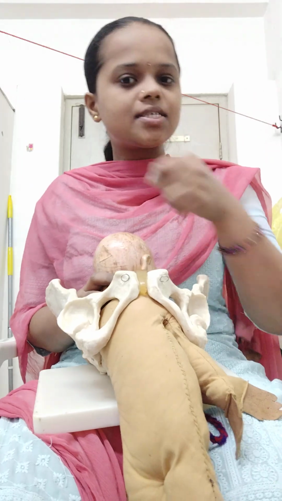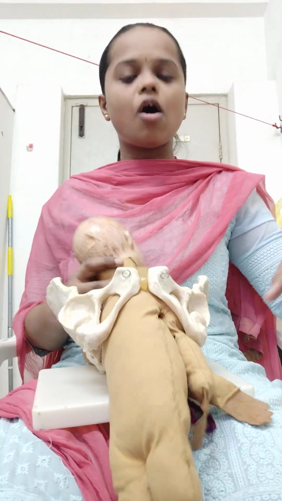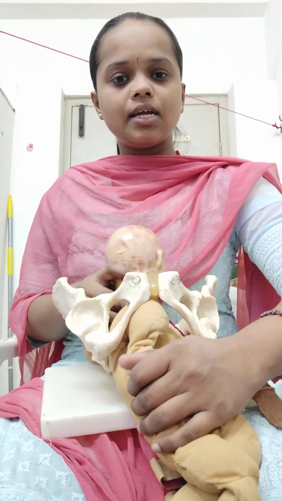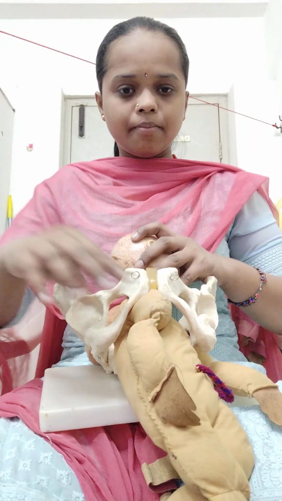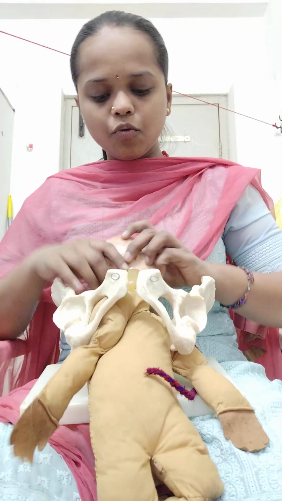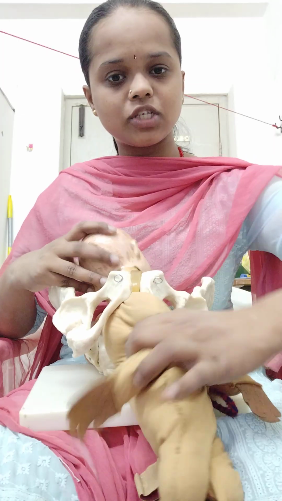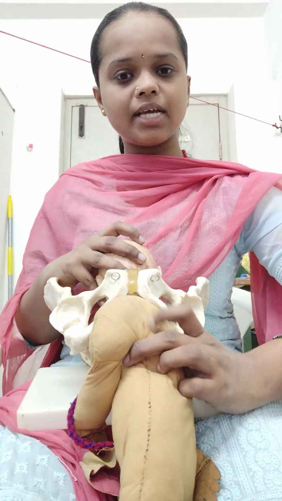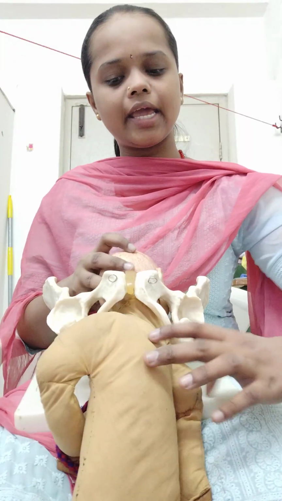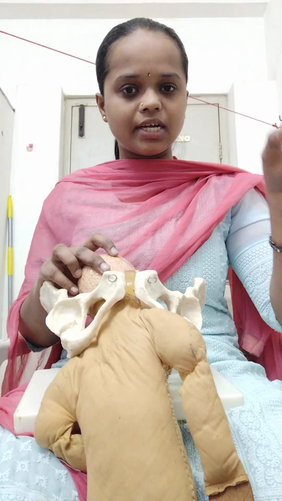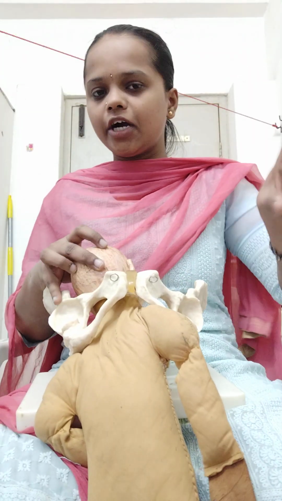And they will give sling traction and then deliver the posterior arm, or the Løvset maneuver, that is delivering by making the shoulder go from the anterior-posterior diameter to the oblique diameter. So you want to make the shoulder go from anterior-posterior diameter to oblique diameter and rotate it by 180 degrees, which makes one shoulder come out, and then again rotate back 180 degrees and the other shoulder will come out. That is called Løvset maneuver, and it is practically a little bit difficult to do.